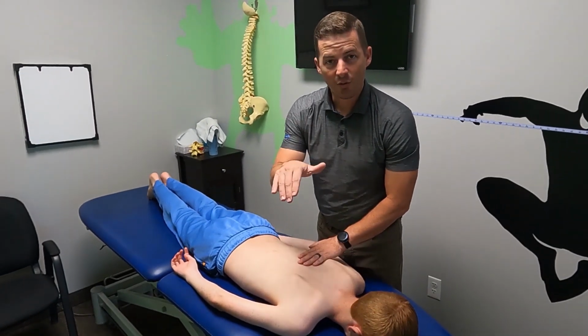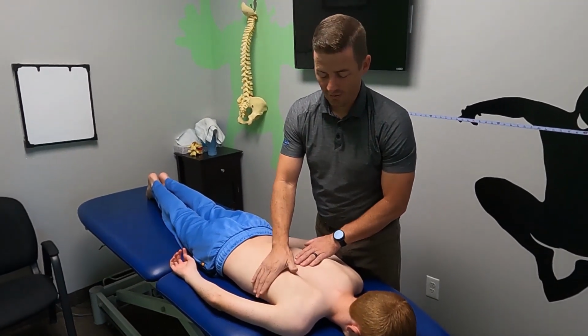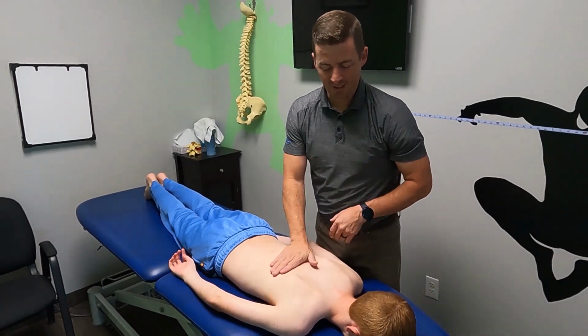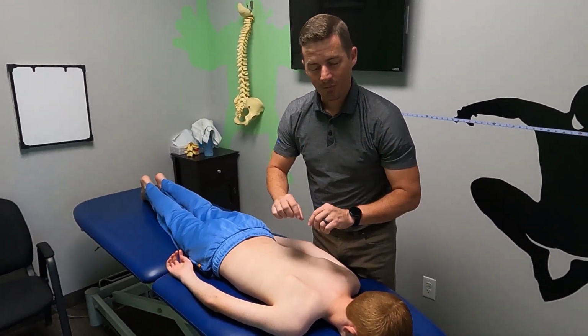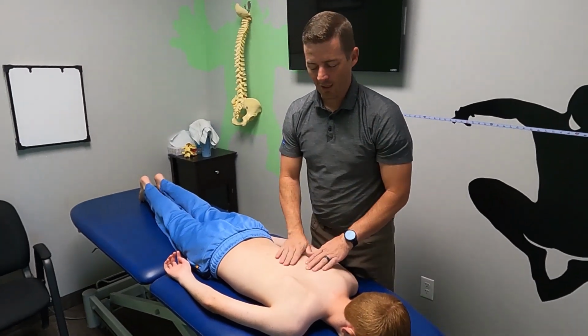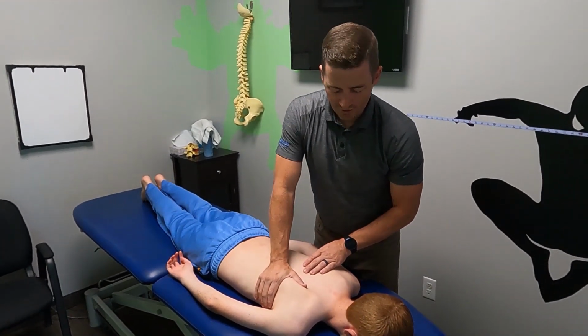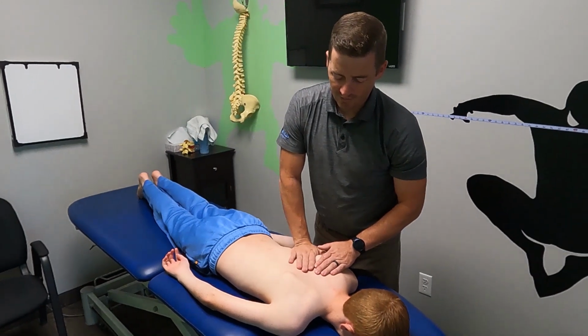So when he bends forward, we actually see more of a rotation. But when he's just laying here like this, we're not seeing a ton of rotation. And so the spinous process lays a little bit more lateral. So you can check the mobility of the spine.